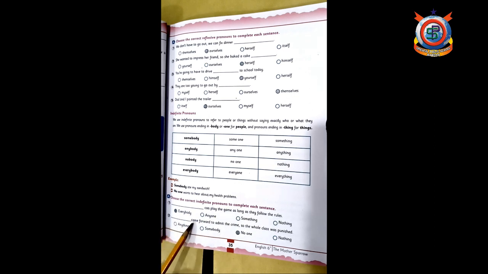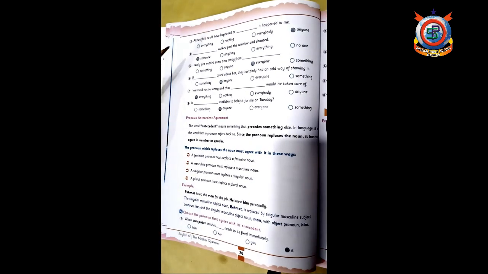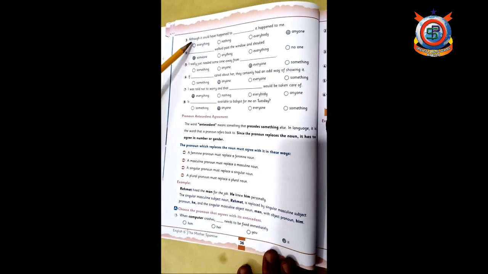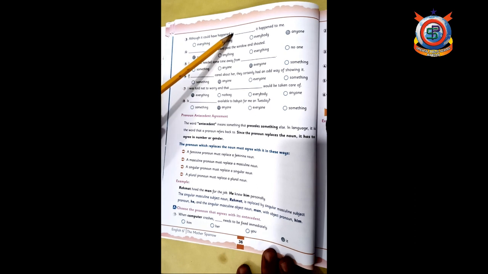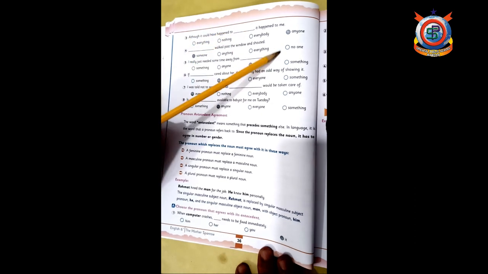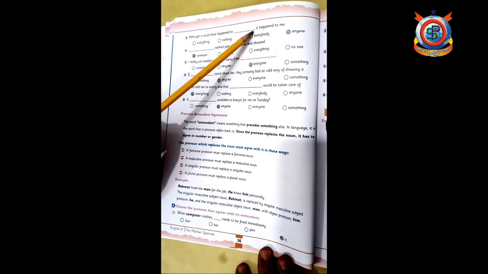No one came forward to admit the crime, so the whole class was punished. This no one is the right answer for question number 2. This is question number 3. Although it could have happened to anyone, it happened to me. Anyone is the right answer.